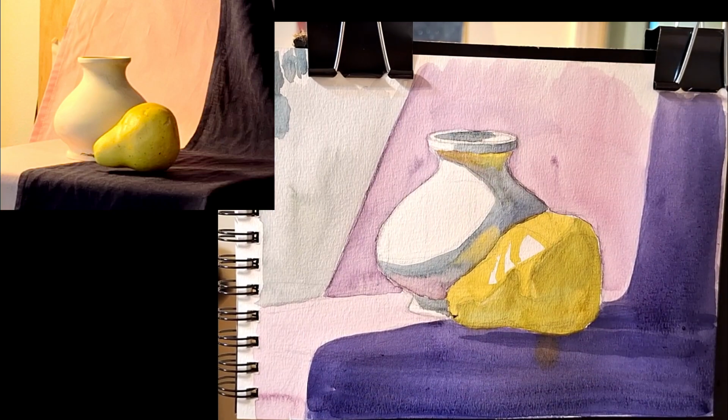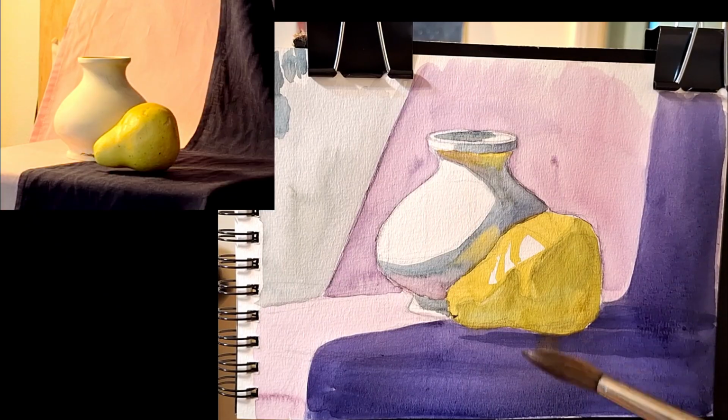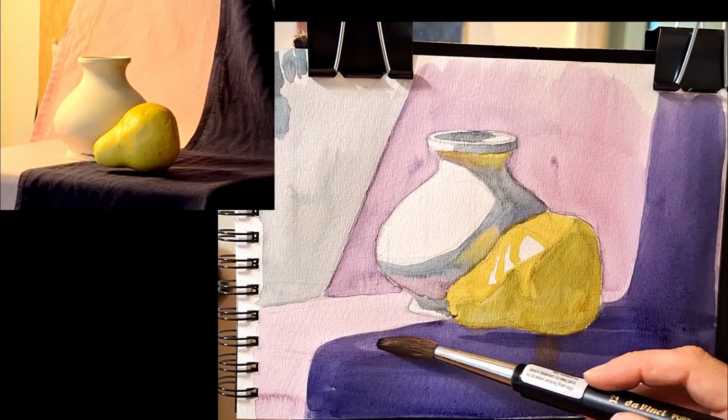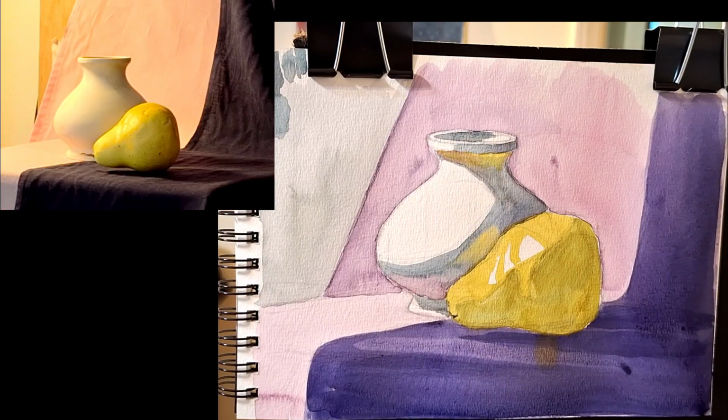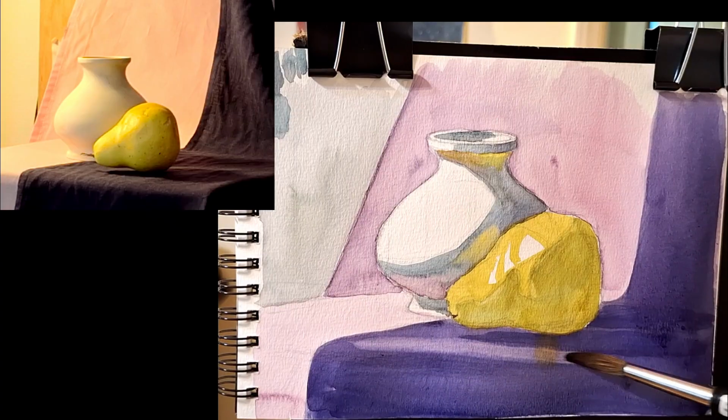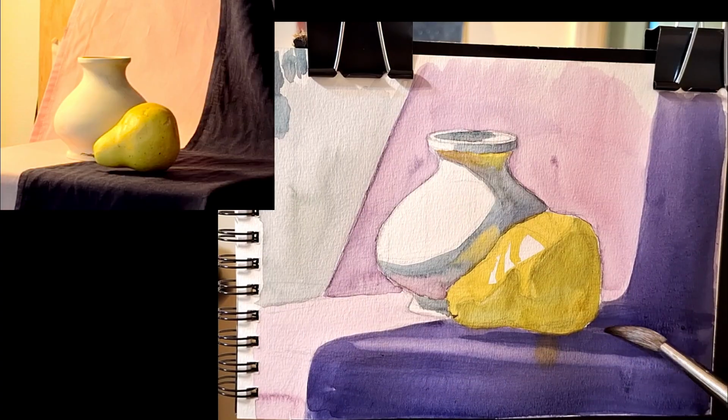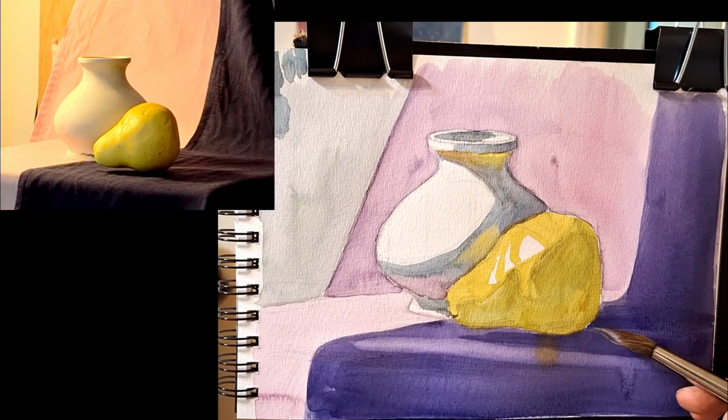So just so we are not quite filling the light portion with color, what I'll do is with a damp brush, I will pick up a little bit here. And I'll pick up a little bit here. So it's starting to lose color in the light.